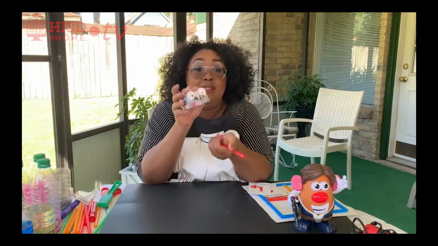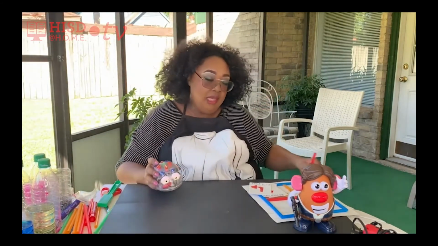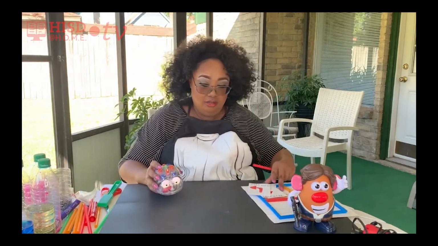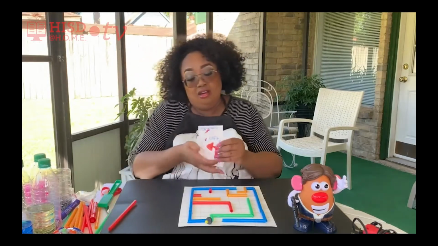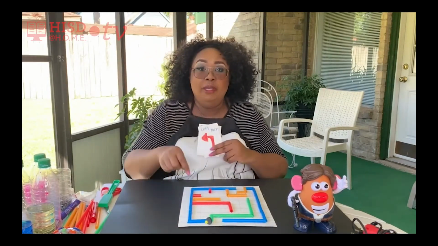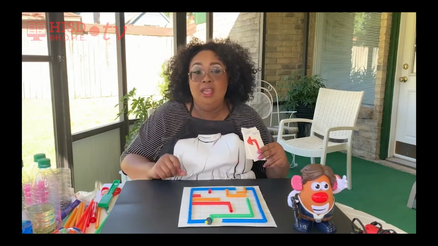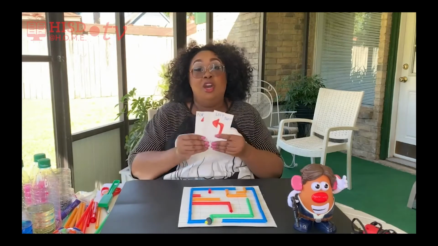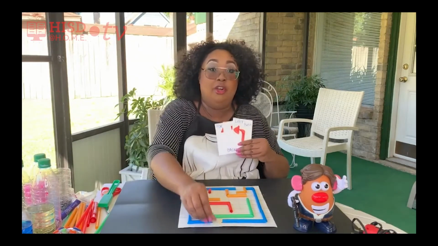But I know not all of you have Herbies at home. So we're going to take our maze that we just engineered and our command cards to see if we can code Herbie through the maze. So get your pencil and paper and write down the code that you hear me and see me do with our little Herbie.